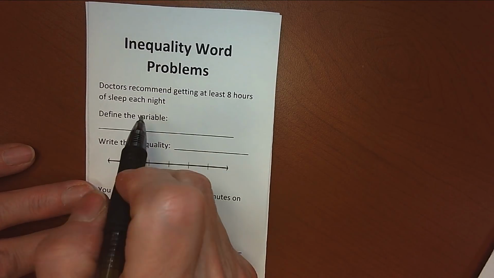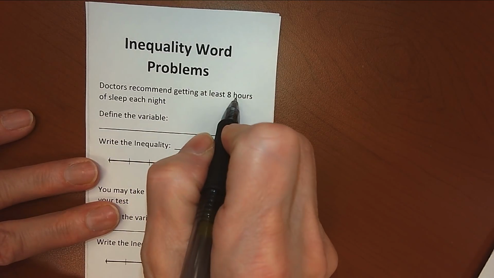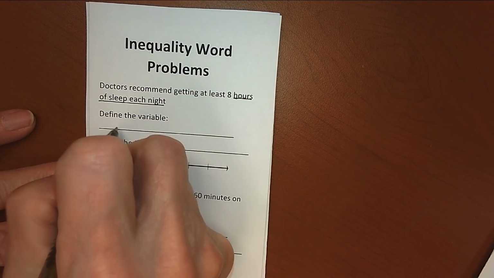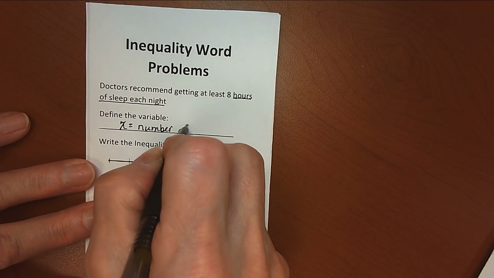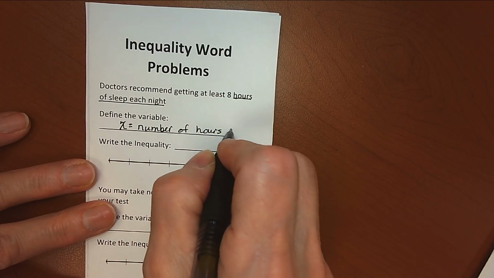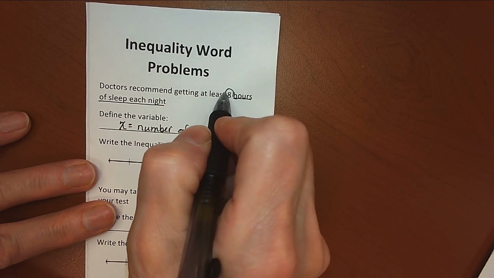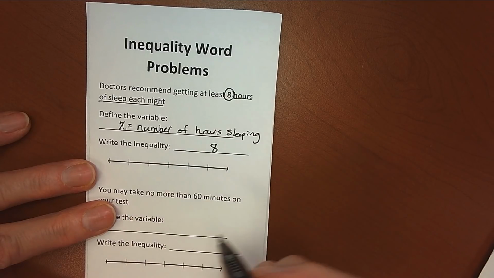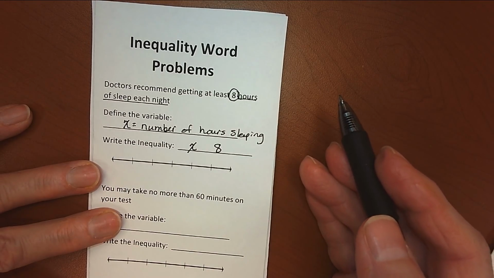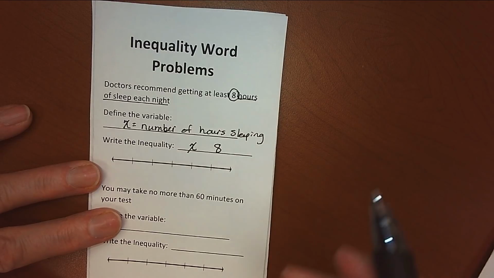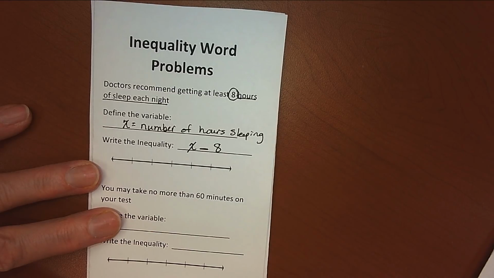So our first scenario says, doctors recommend getting at least 8 hours of sleep each night. So define the variable. Well, that's the number of hours of sleep. Okay, so our variable, I'll call that x, is going to be the number of hours sleeping. Okay, well it says 8, we've got an 8 here, so we know that 8 has to be part of our inequality. We know that we need a variable, and we need to decide whether that variable is going to be greater than 8, equal to 8, smaller than 8. Well, it says at least 8 hours, so in that scenario 8's okay, so we can have our little half of an equal sign there.